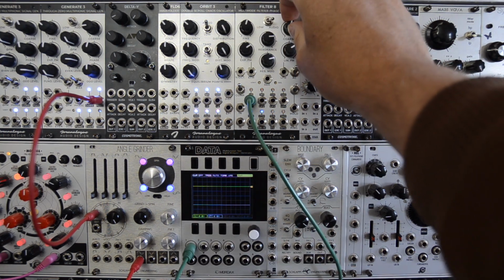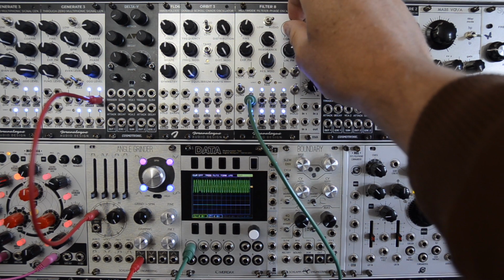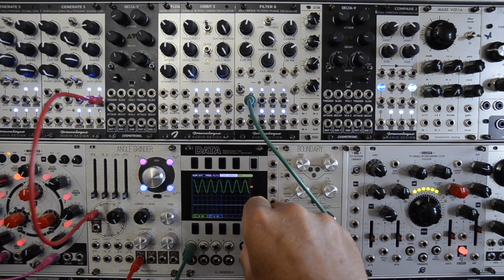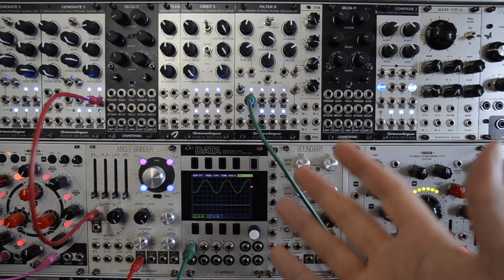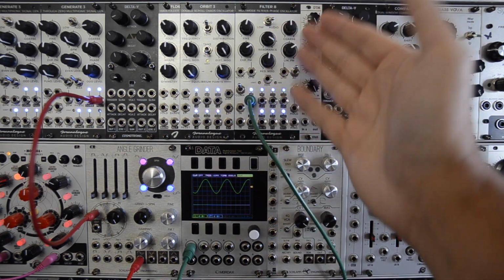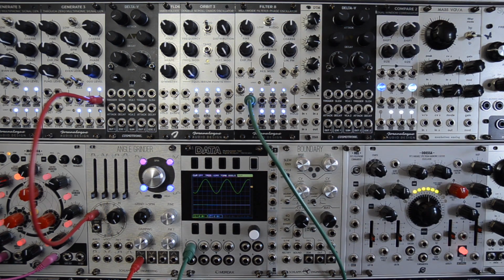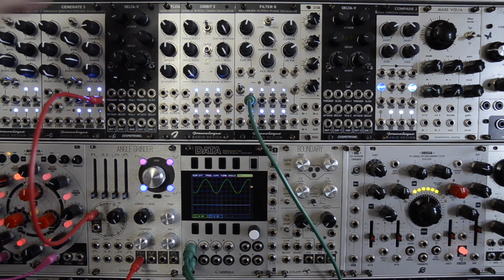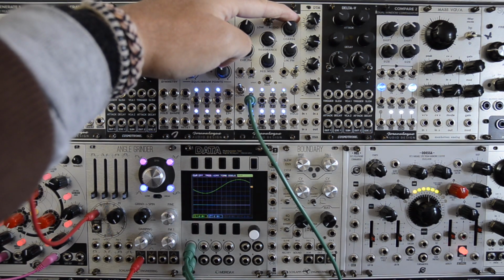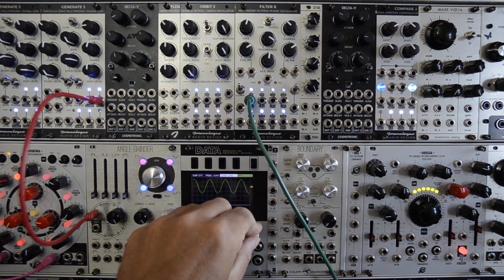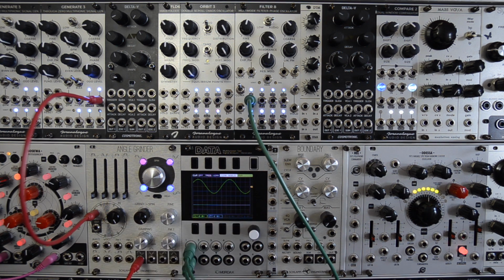Now let's just listen to it at audio rates, but you can get the same results at LFO rates, just a little bit slower, of course. So this is just the sine output from the one-pole low-pass filter with the resonance turned up, so Filter 8 self-oscillates. We can listen to this if my cable is long enough. Let's tune it down a little bit so it's a little less annoying. So there you can see the sine wave.